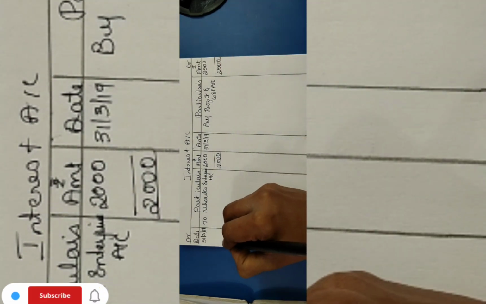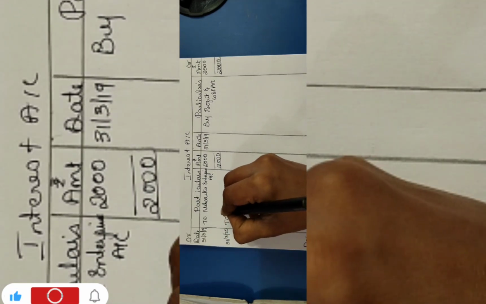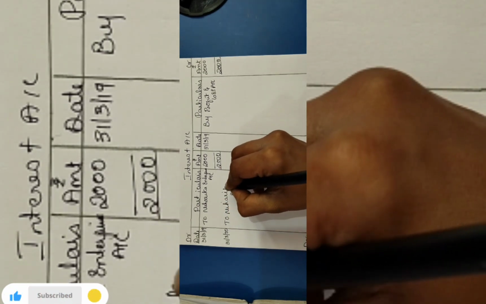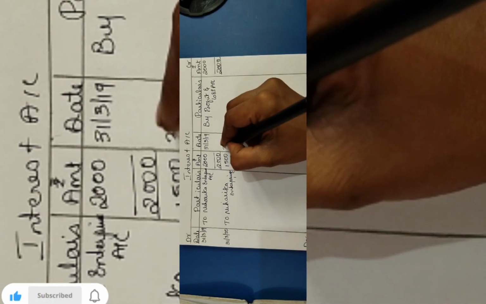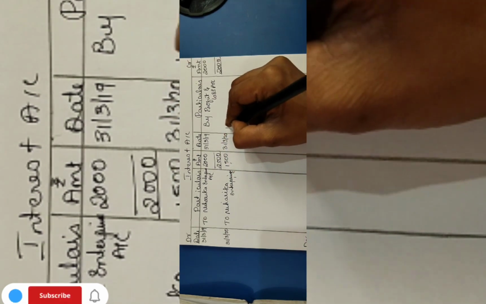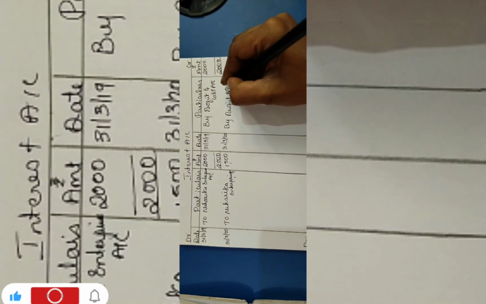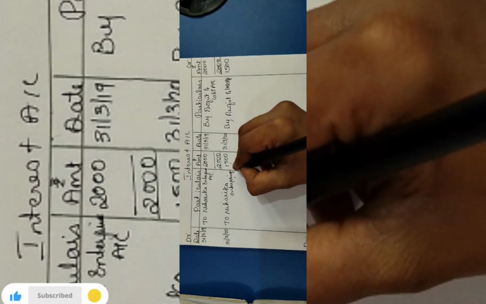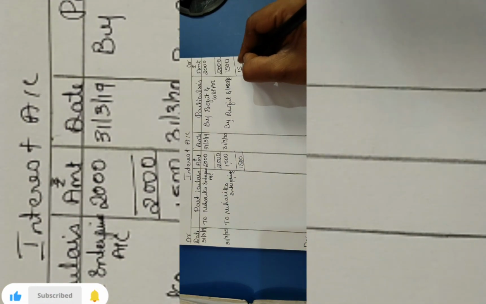2,000. Then second year on 31st March 2020, once you write, you are just copying the same entry. There is no change. Niharika Enterprises only we are paying. Right. Niharika Enterprises account 1,500. Only the amount changes. 31st March 20 by profit and loss. Every year we are transferring it to profit and loss account. 1,500.